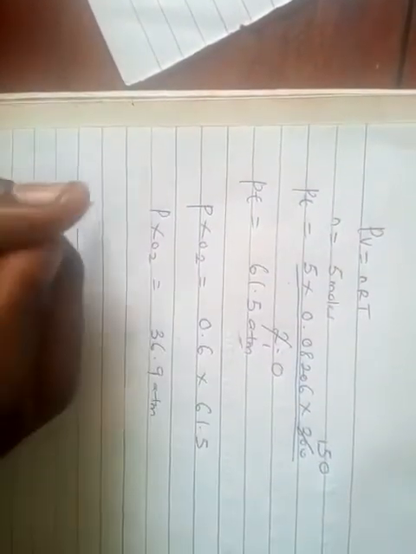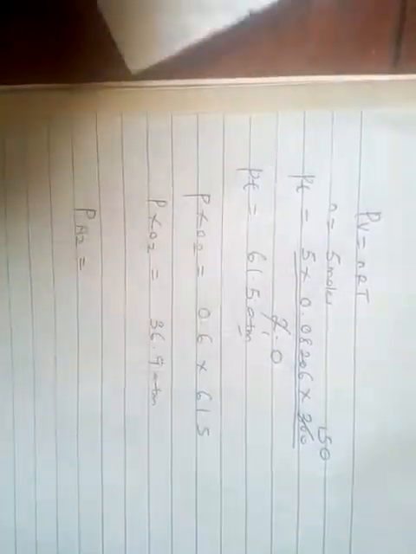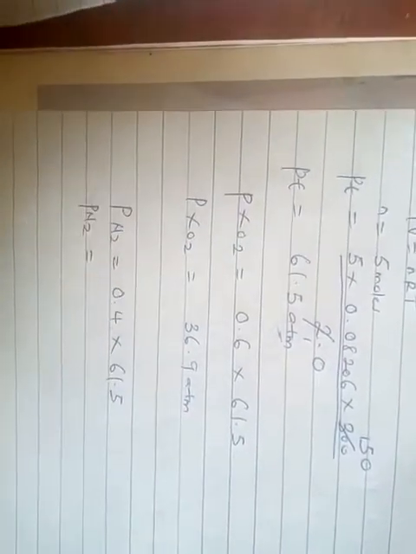Now, also, we can calculate that of nitrogen by referring back to the mole fraction of nitrogen, which is 0.4. So that will give us 0.4 times the total pressure, which is 61.5. So PN2 is equal to 0.4 times 61.5. This will give us 24.6 ATM.